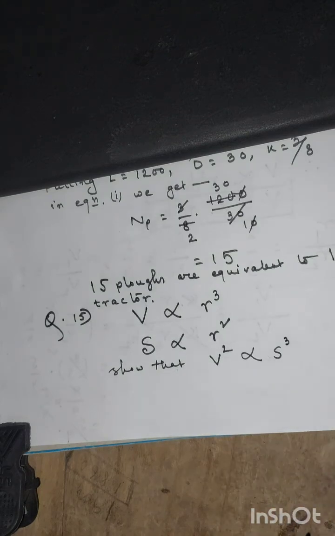Okay, we know two quantities are in direct relation, or they are directly proportional, when the ratio of those two quantities is a constant.